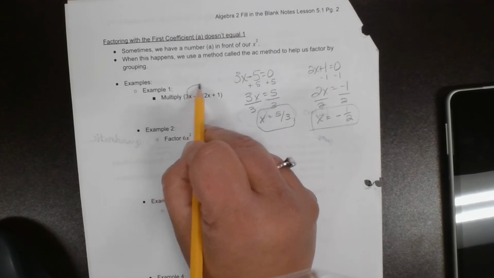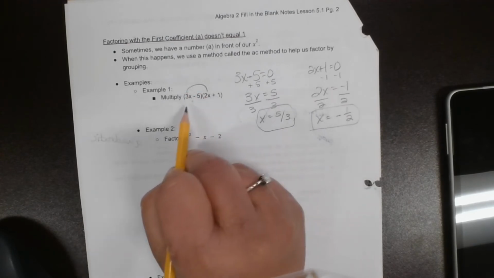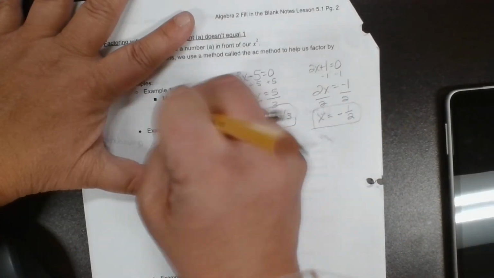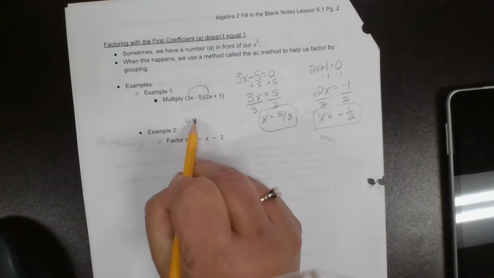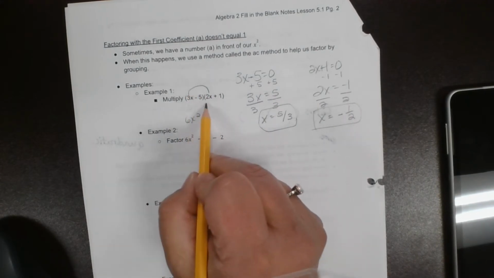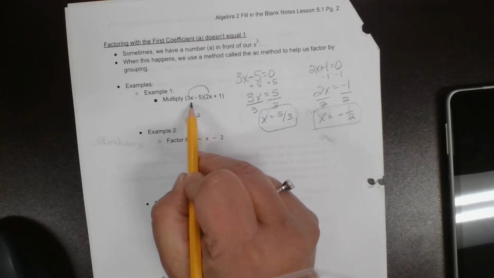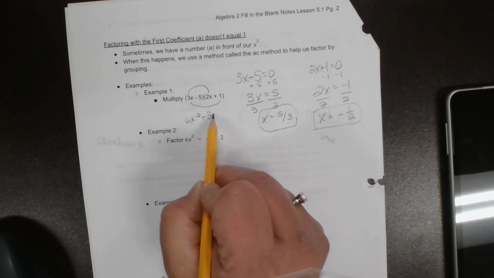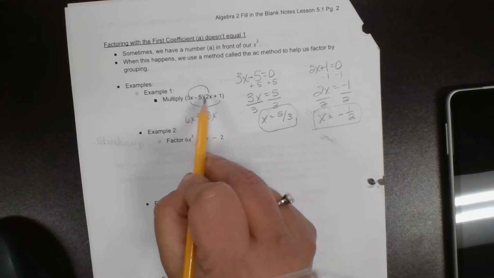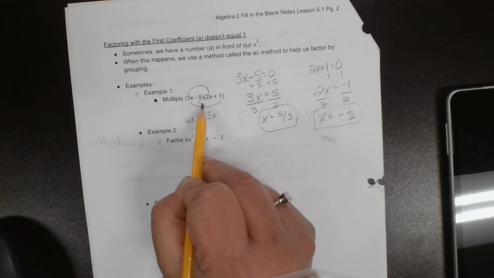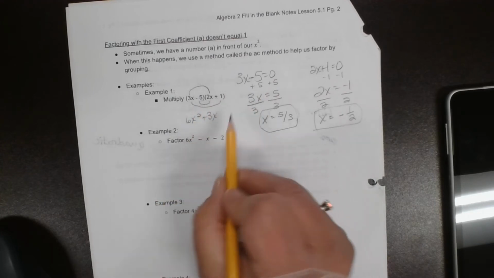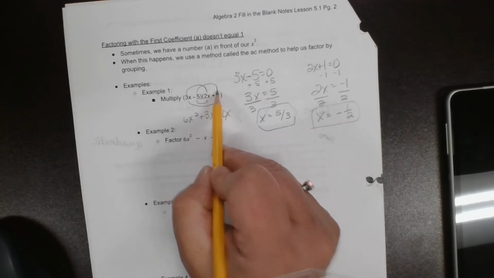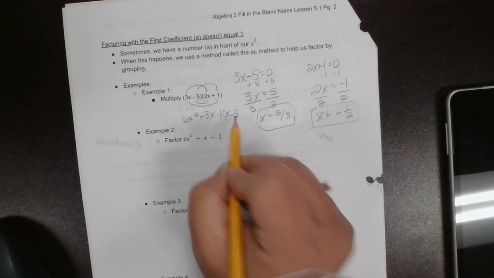Another thing is the same FOIL method. 3x times 2x is 6x squared. Sorry, let me scoot down a little bit with my writing there. Give you more room. 6x squared. That's the first times the first. The outer times the outer is 3x times positive 1, so plus 3x. Inner terms multiplied together, negative 5 times 2x would be negative 10x. And then the last terms, negative 5 times positive 1 would give me a negative 5 here.